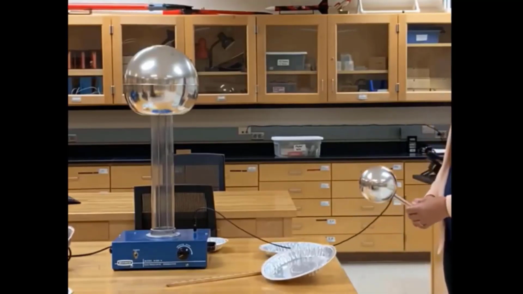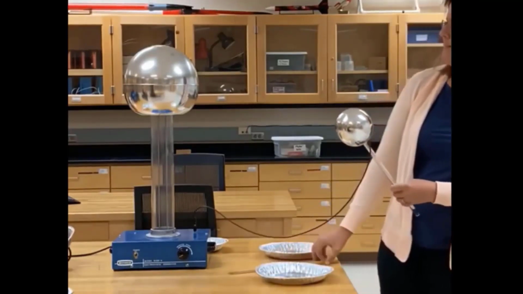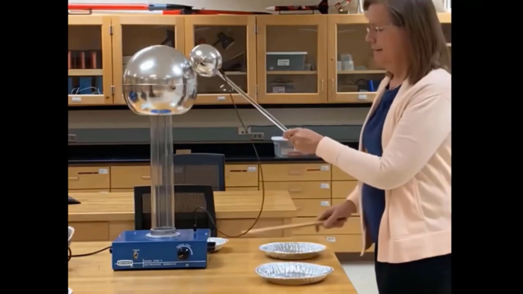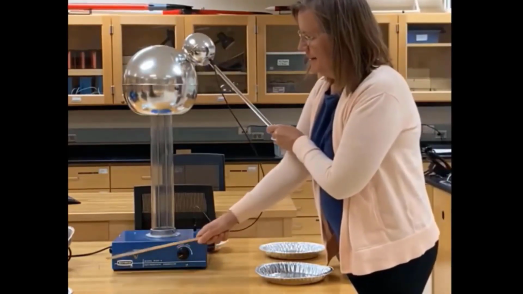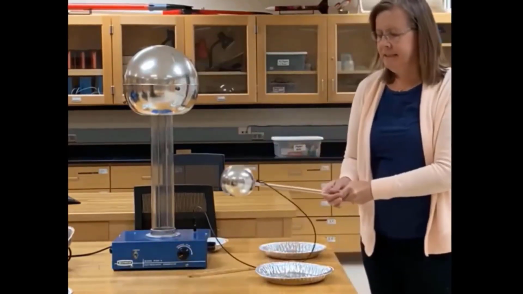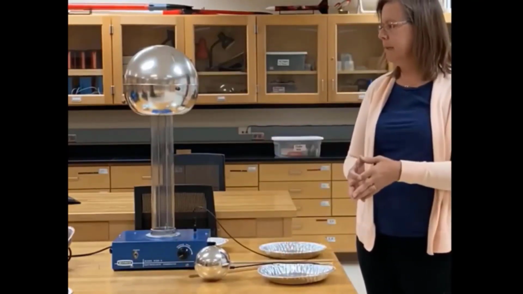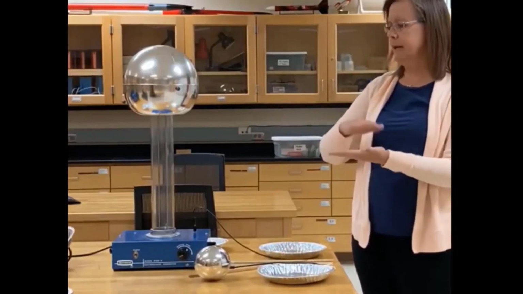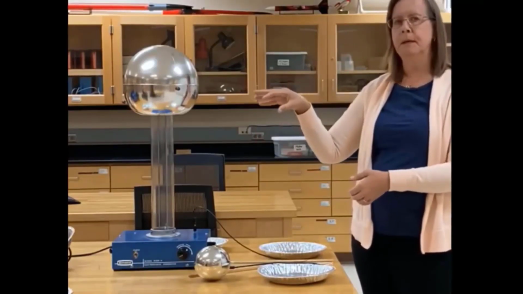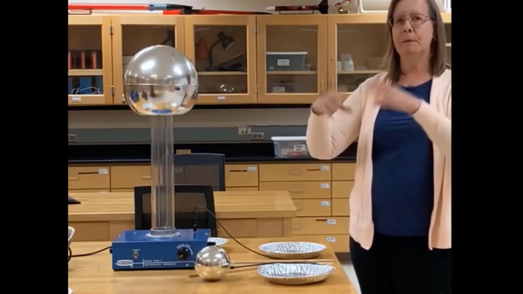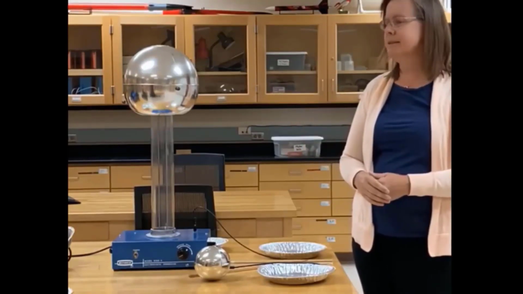And the reason for the effect is that all of the pie pans became like charged through contact with each other and with the dome. And when they're all like charged, then they all repel and they fly off in different directions.